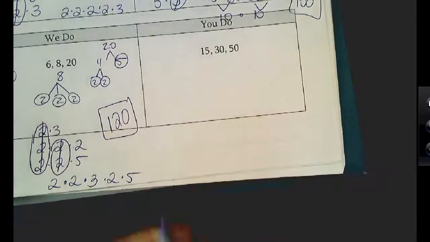All right, let's do the same thing for 15, 30, and 50. So I'm going to write 15 up here. I'm going to write 30 right here. And I'm going to write 50 up here to organize my work. What do you guys breaking the 15 down into? 3 and 5? And then you're done, aren't you?